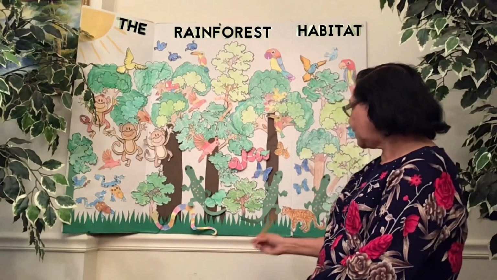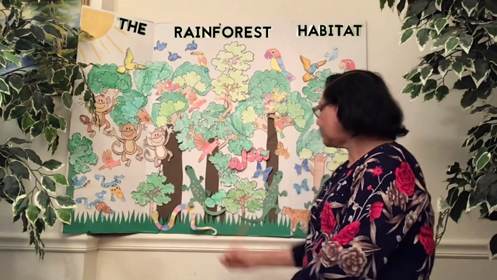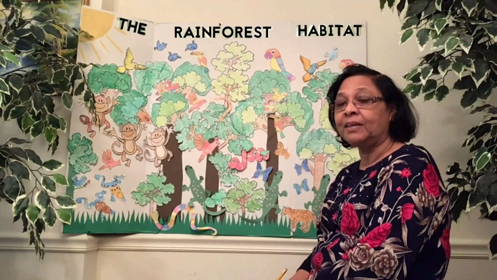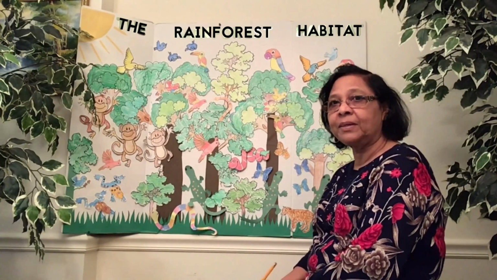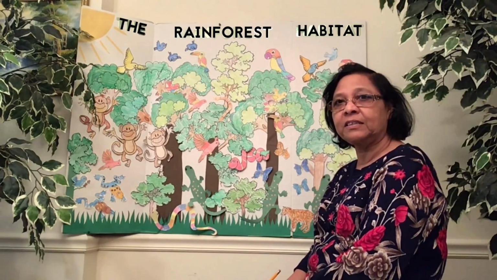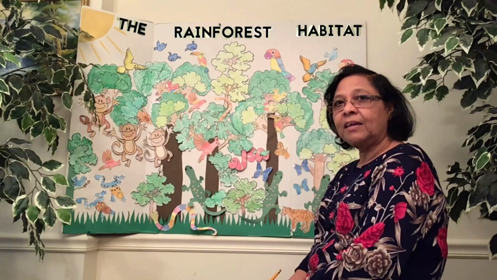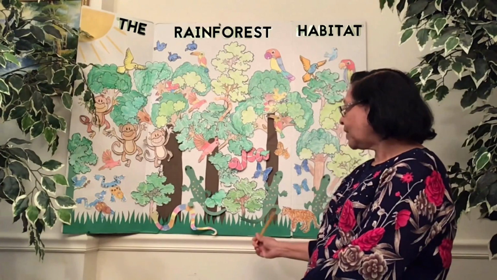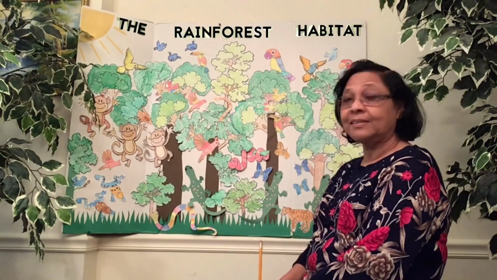Okay, in the floor layer we have the jaguar. Yes, it's a wild animal. It eats other little animals, anything it can find, even frogs, little deer, and agouti, which you will see on your paper as well, and maybe even snakes and lizards.